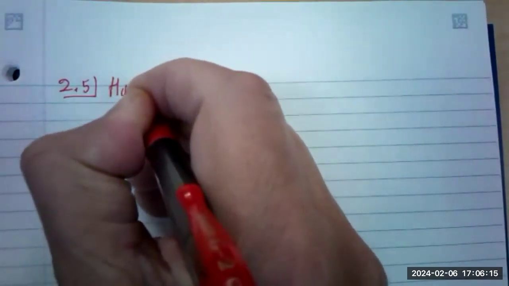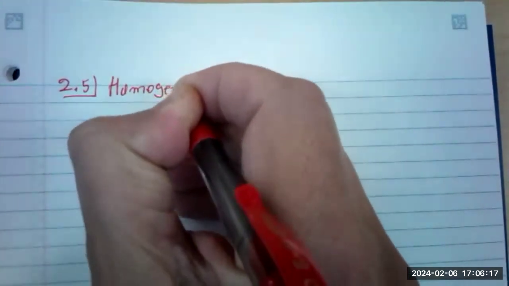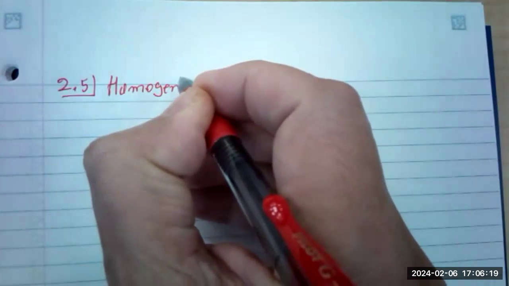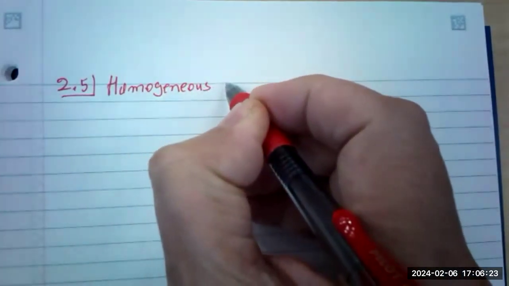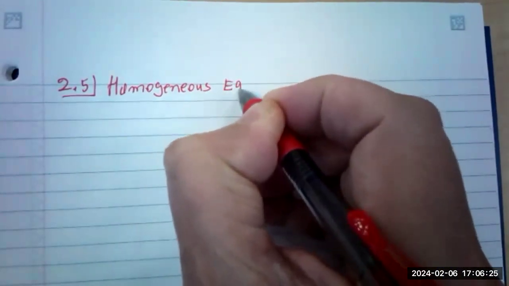In section 2.5, we are going to deal with the homogeneous equation. Okay, that's it. Homogeneous. Again, the homogeneous equation.